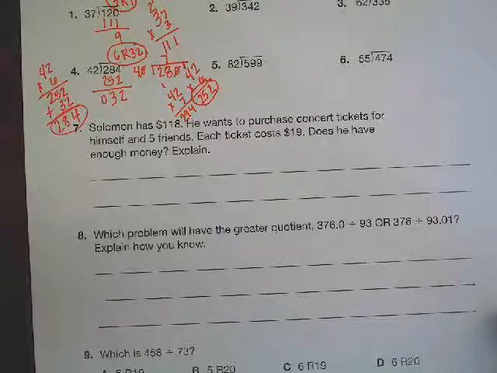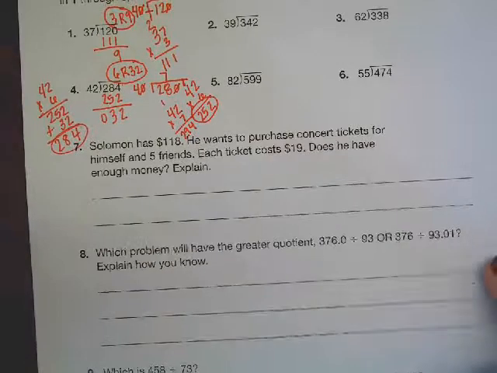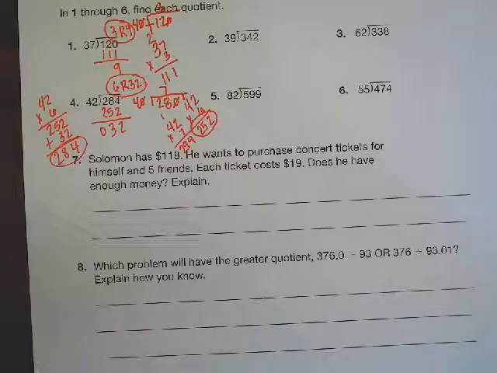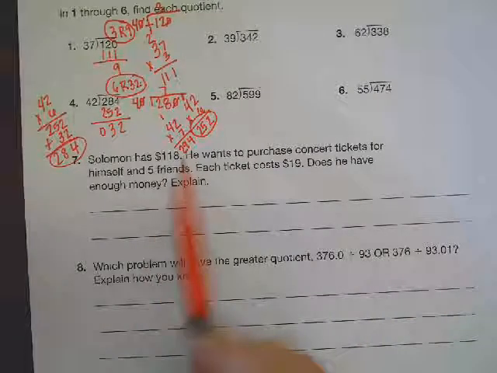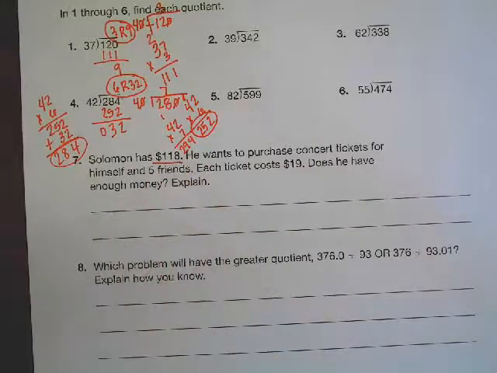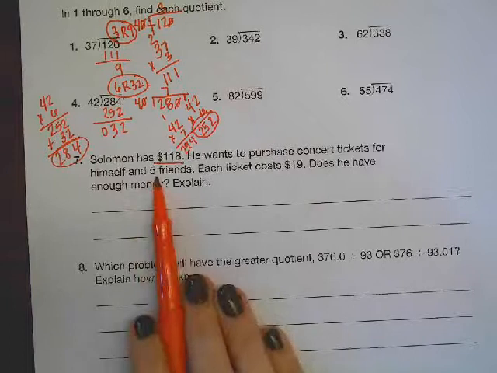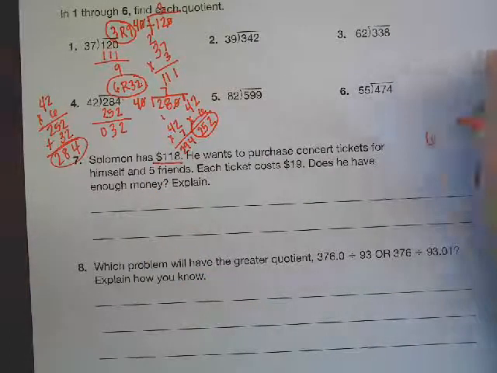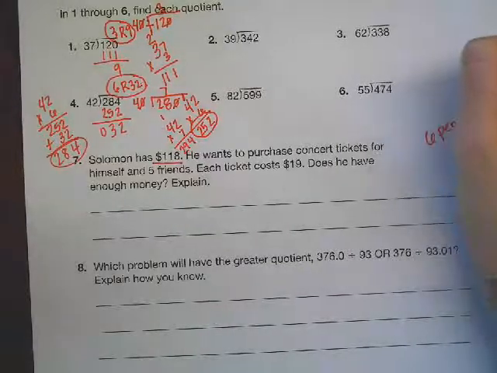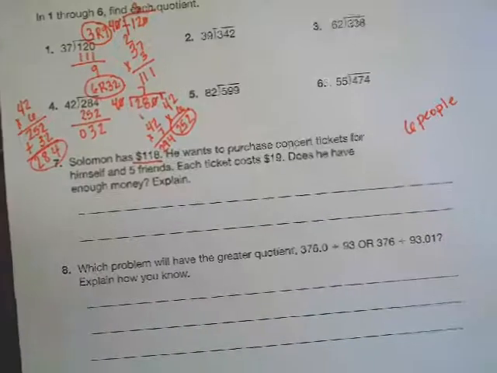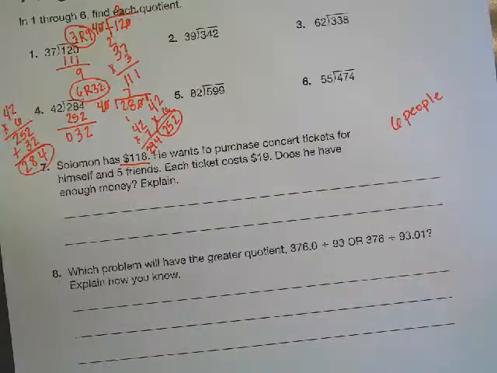I want us to go over number 7 because we can actually make number 7 much easier than what I'm thinking some of you may want to. Solomon has $118 and he wants to purchase concert tickets for himself and 5 friends. So first of all, how many people is that? Don't just say that it's 5 people, it's himself and 5 friends. So that means there are a total of 6 people that need tickets. Now each ticket costs $19. Does he have enough money?